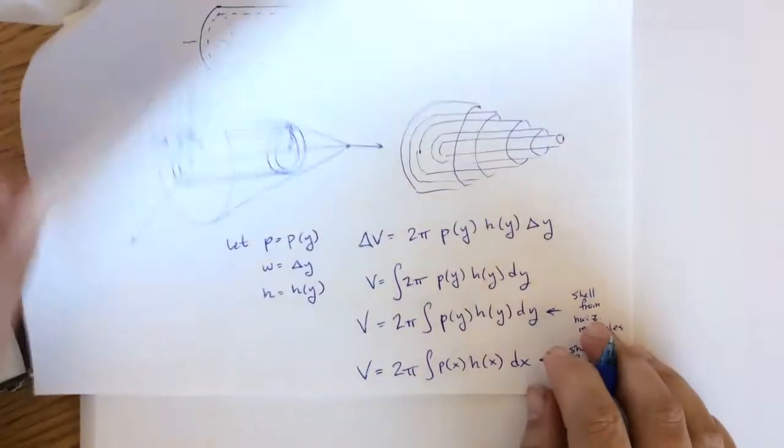All right, so let's do an example of a shell from a horizontal rectangle. Hold on just one moment. Okay.